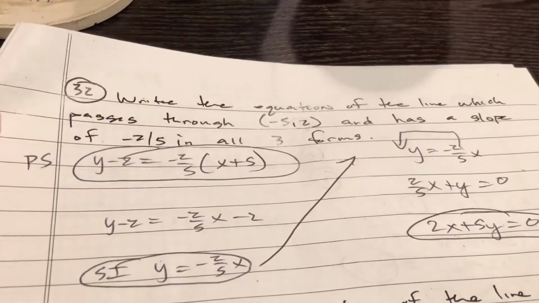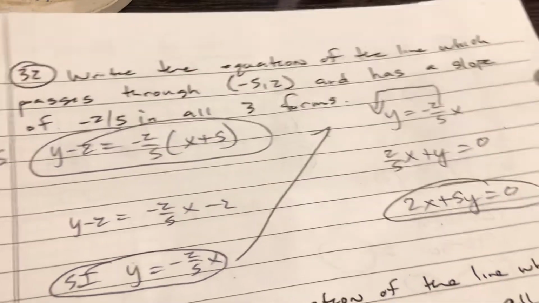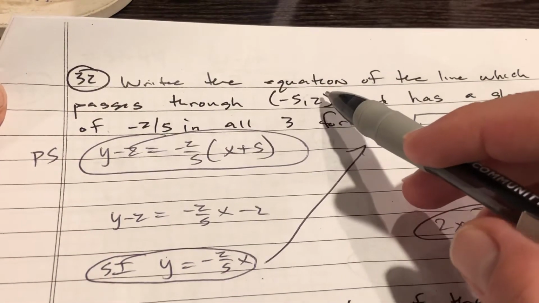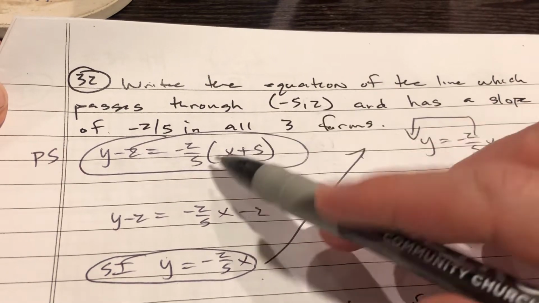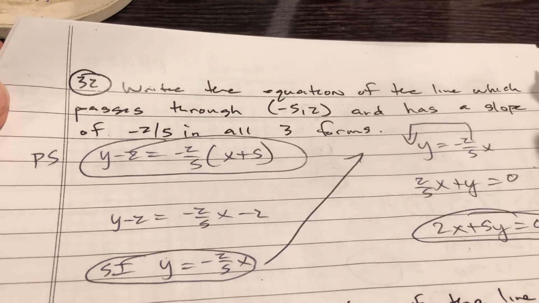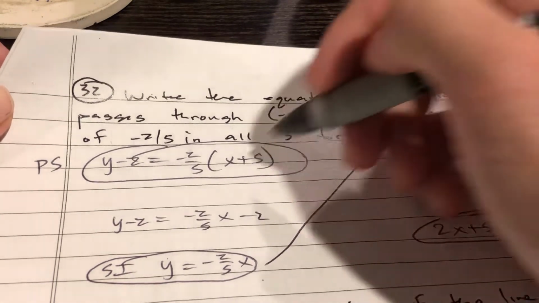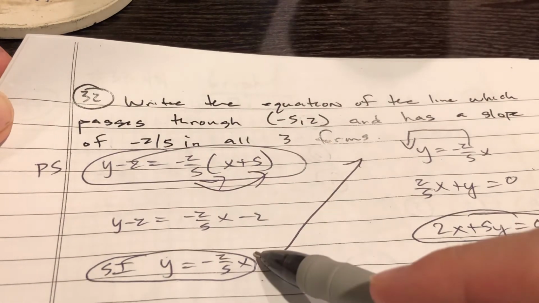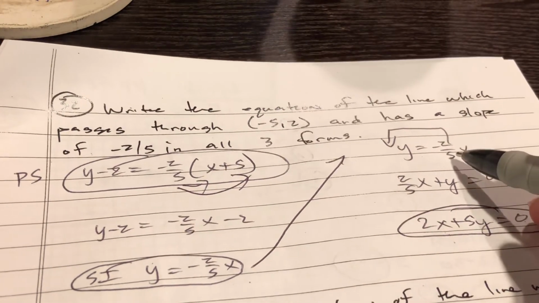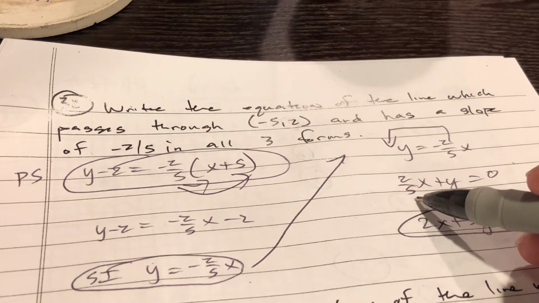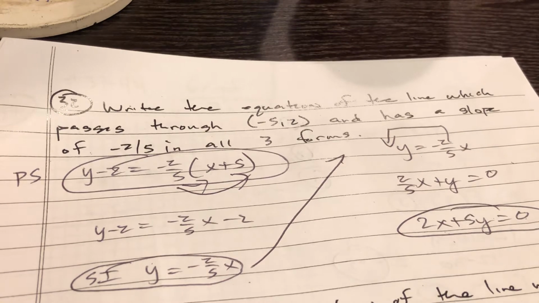All right, here's 32. Write the equation of a line which passes through that point. It has a slope. I've given you a slope in all three forms. So point-slope form is y minus the y value. y minus 2 is equal to negative 2/5 times x minus a negative 5, or x plus 5. Point-slope form. Then distribute. Then add 2 to both sides. Your y-intercept is 0. So over here, move that negative 2/5 x over. So it's 2/5 x plus y equals 0.